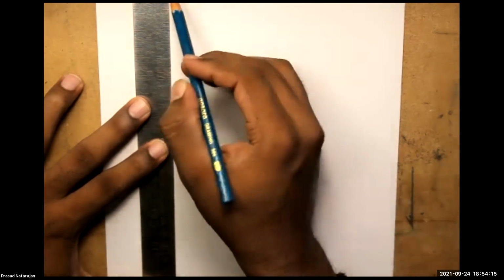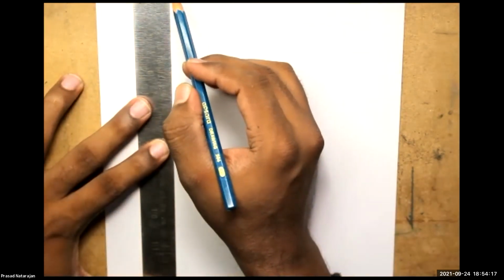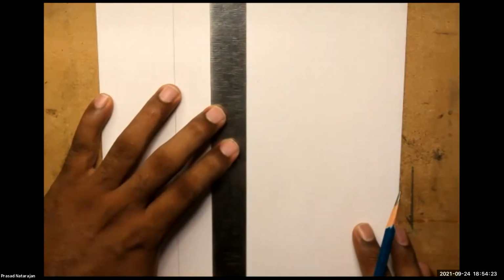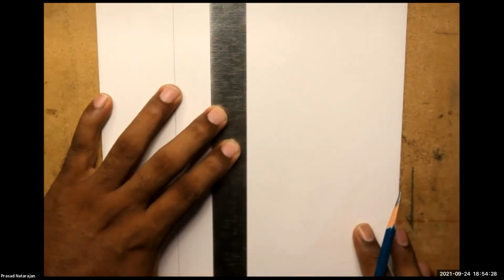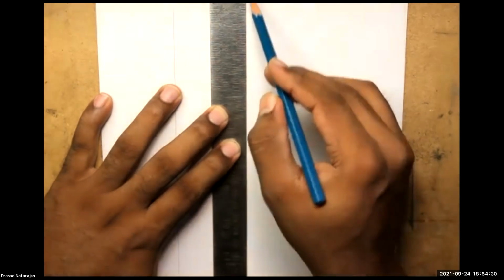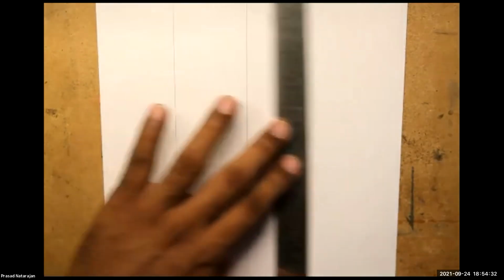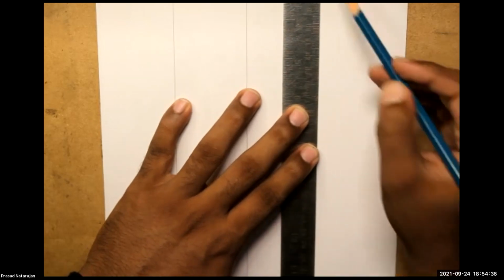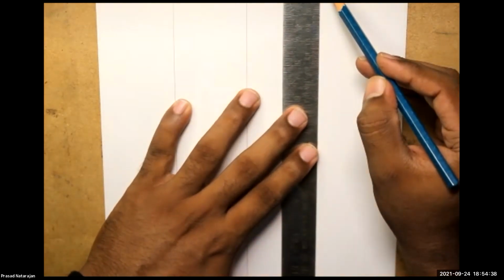But learning some skill is always very useful. It's going to help you when there is no facility where you can take printouts, or if it's too large for making prints, or you don't have a projector. In those scenarios, definitely this will be very useful. So do try it out.